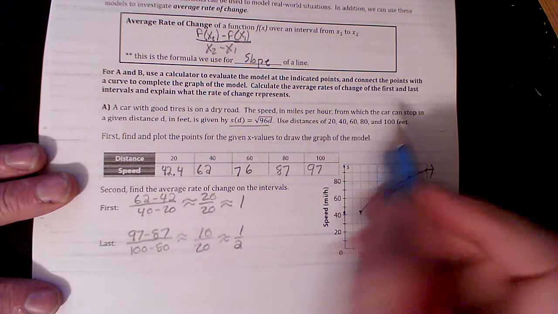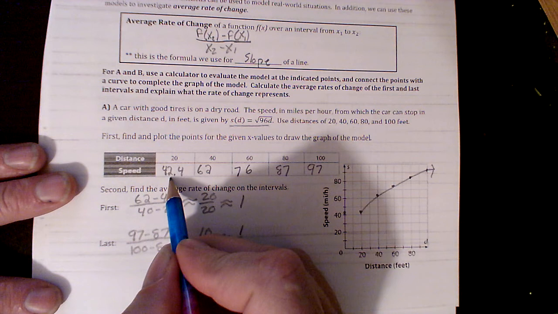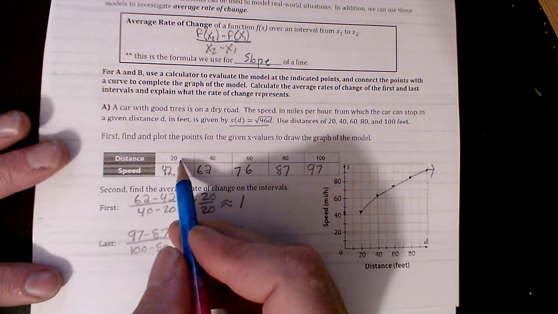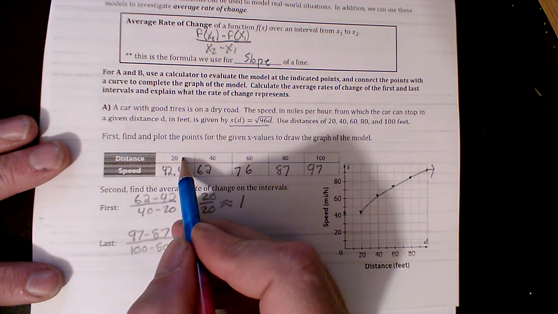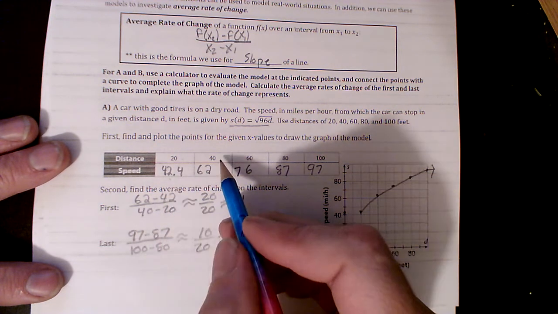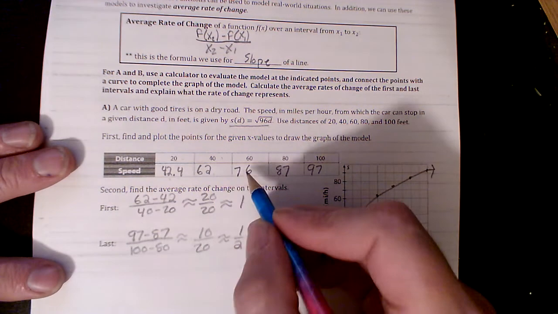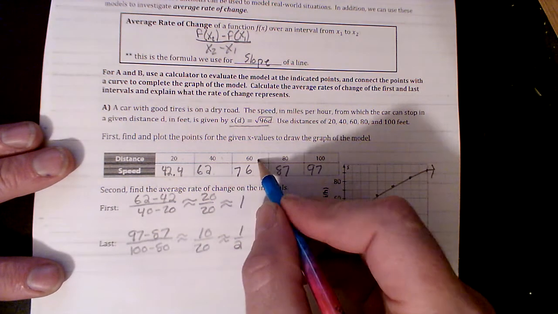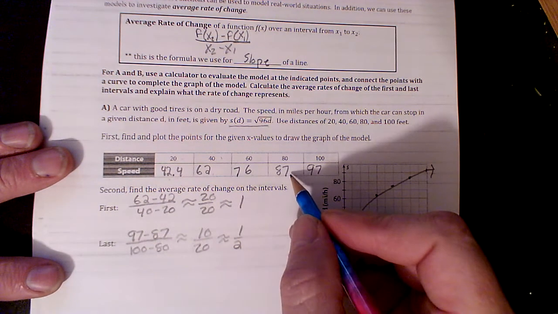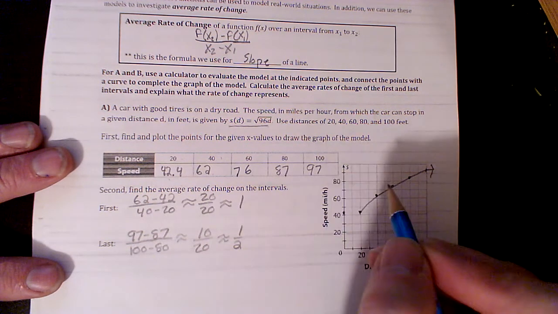Let's talk about what this means. At 20 miles an hour, it takes 42.4 feet, right? Oh no, let's reverse that. It takes 20 feet to stop if you're going 42.4 miles an hour. There we go. If you're going 62 miles an hour, it takes 40 feet to stop. If you're going 76, it takes 60 feet to stop. And if you're going 87, it takes 80, and going 97, it takes 100.